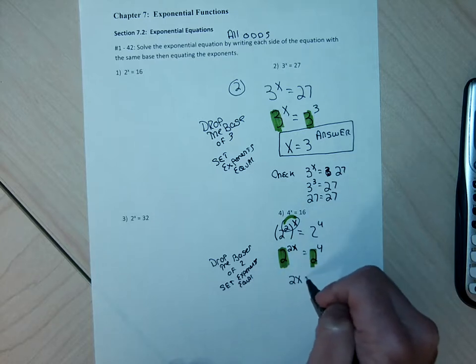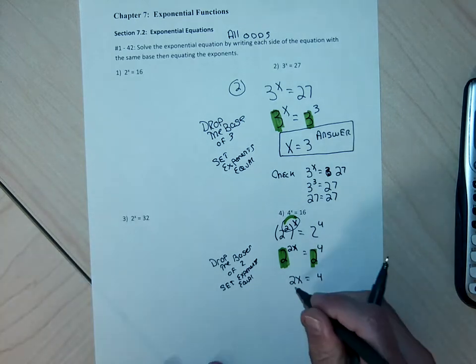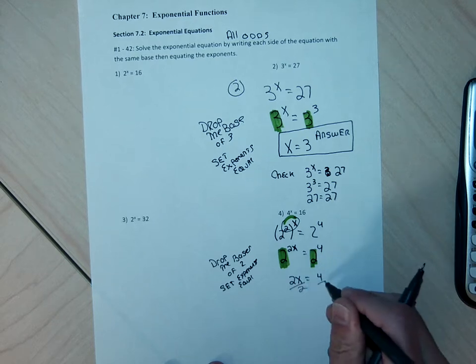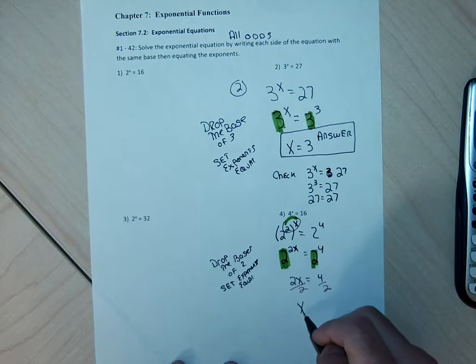The exponent on the left-hand side is 2x, on the right side is 4. I don't have an answer yet here because the x isn't isolated. To get the answer of 2 that I knew even before I did any algebra, I technically would have to divide by 2.